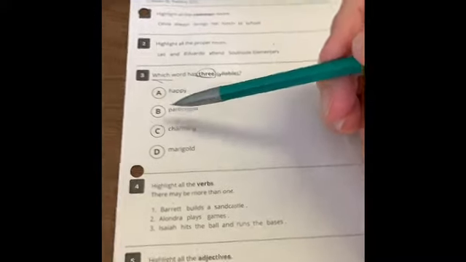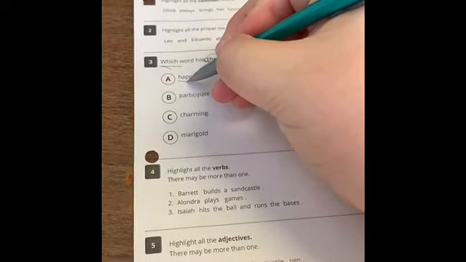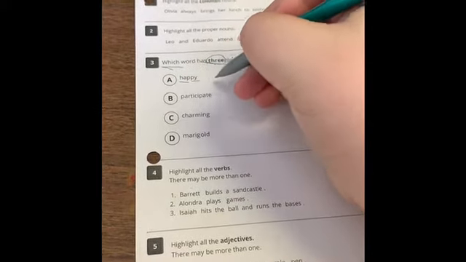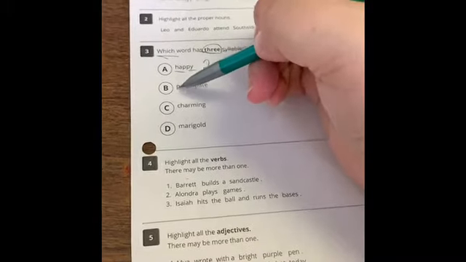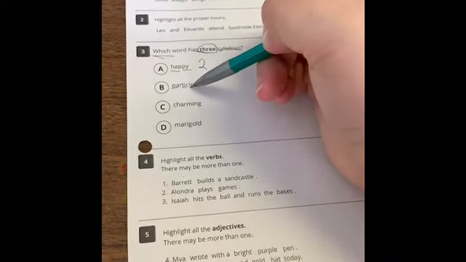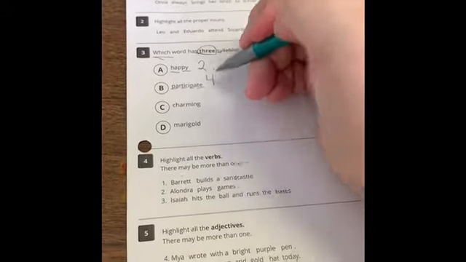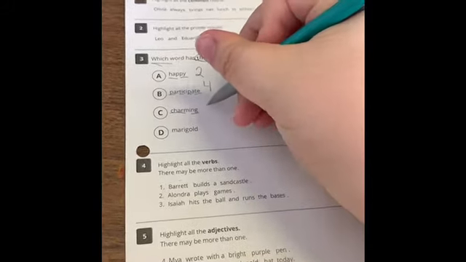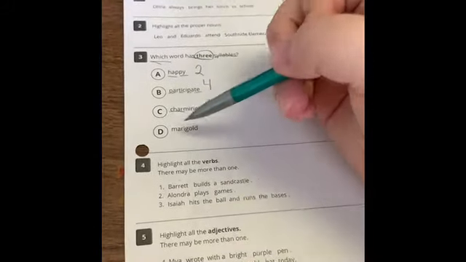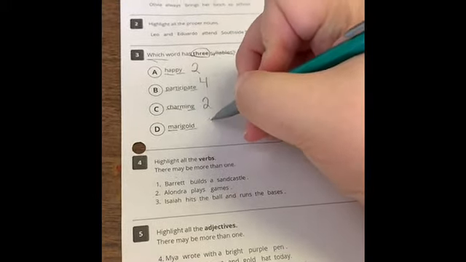So let's look at our first word. Our first word is happy. Let's say the word. We go happy. So how many syllables does that one have? 2. All right, let's look at the next one. Participate. How many lines did we draw on that one? We drew 4. Let's look at the next one. Charming. Again, only 2 vowel syllable sounds. And last one, marigold. That one has 3.